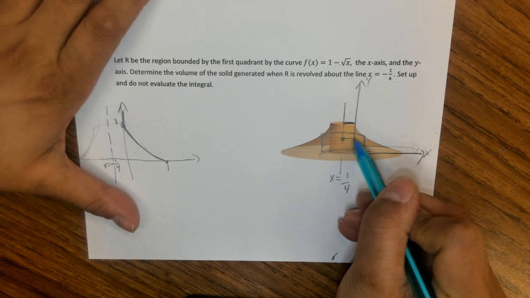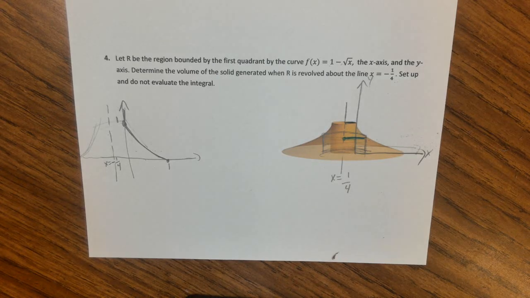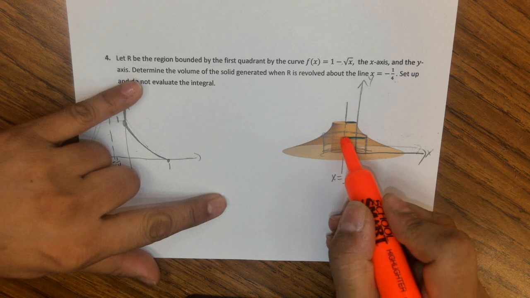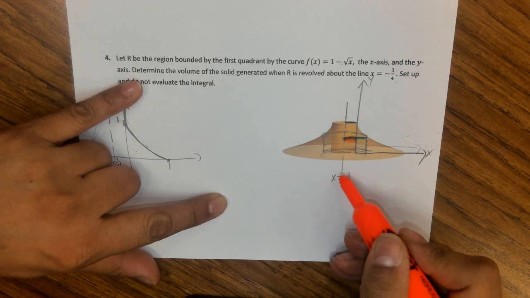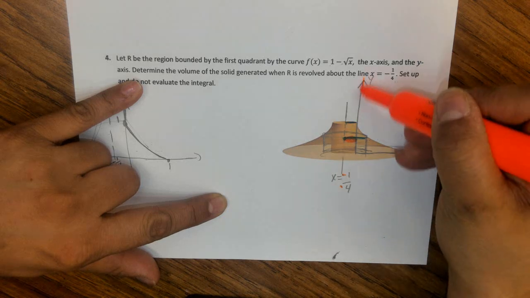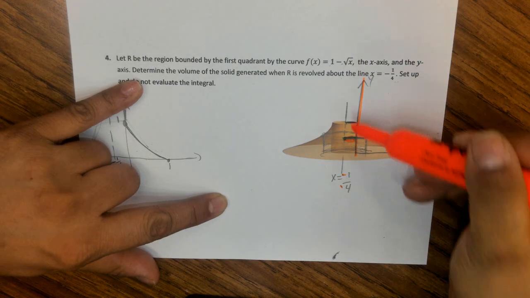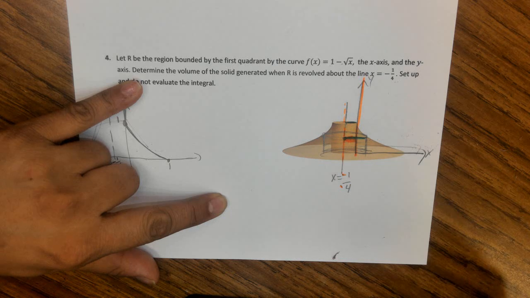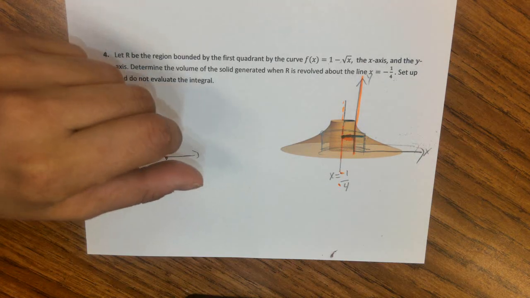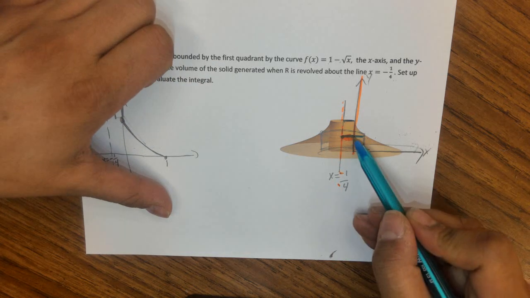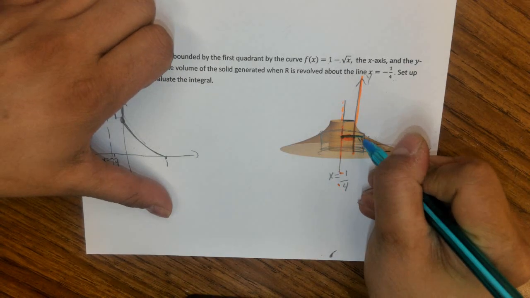This is the radius also. And this part of the radius right here, that portion is 1/4. Again, this is negative 1/4. This is the y-axis. This is my center of rotation. This part's 1/4. And then this part, from the y-axis to the curve, that's x.